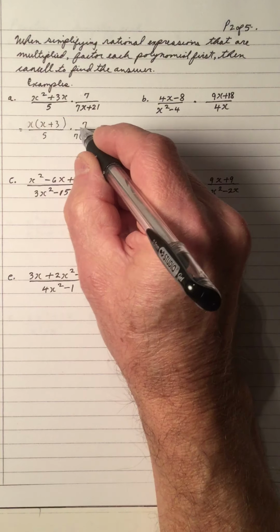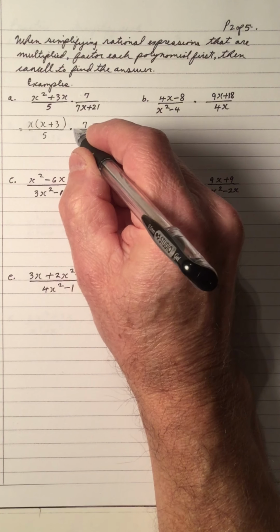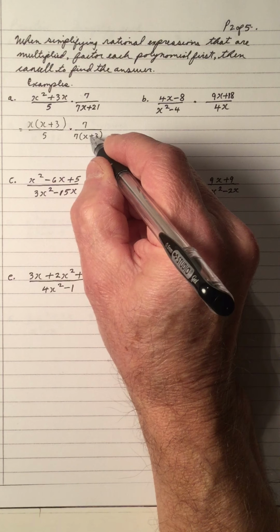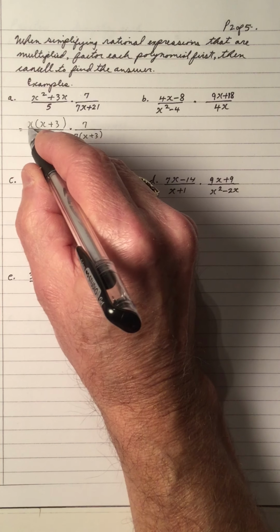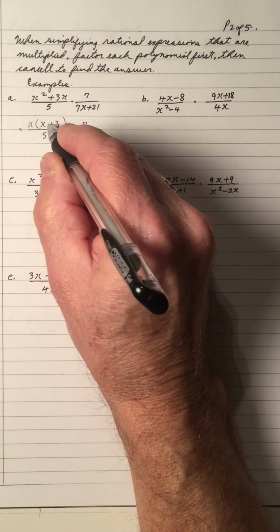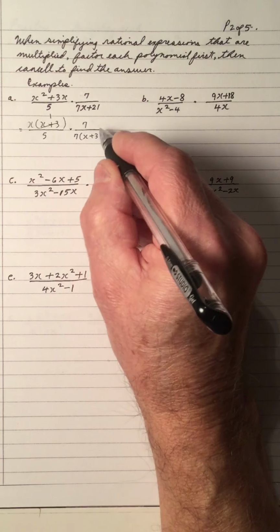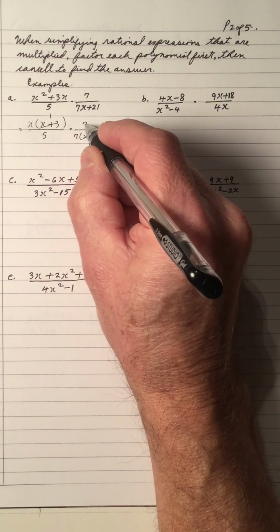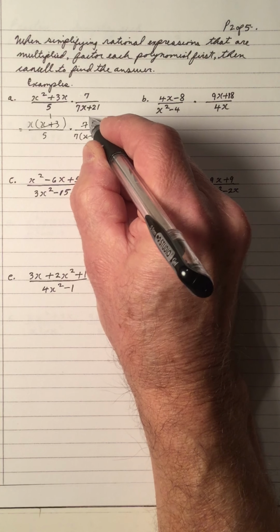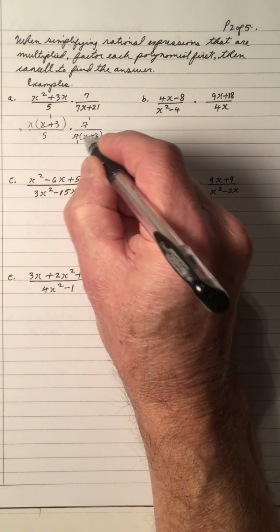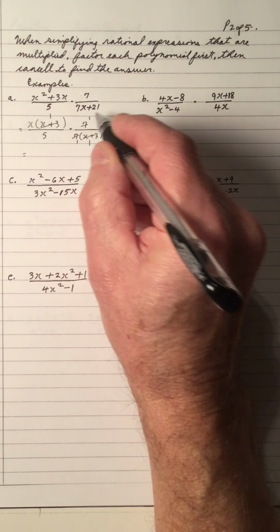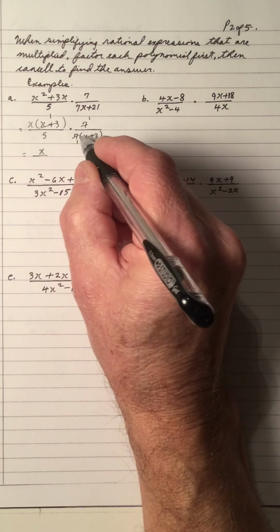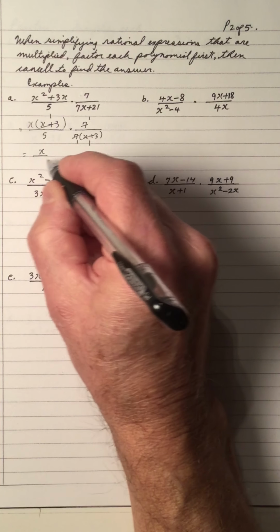Now that I have it fully factored, I will cancel from top to bottom, anywhere from numerator to denominator. The x is not down here, so I leave it alone. The x plus 3 is there, and there we cancel it. The 7 divided by the 7 is once. And so I have a 1 times x, which is x, and I have a 5 times 1, which is 5.